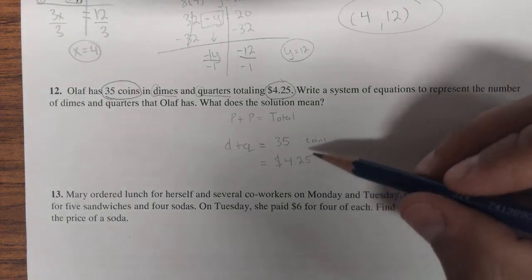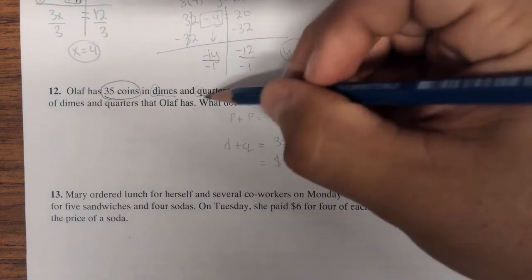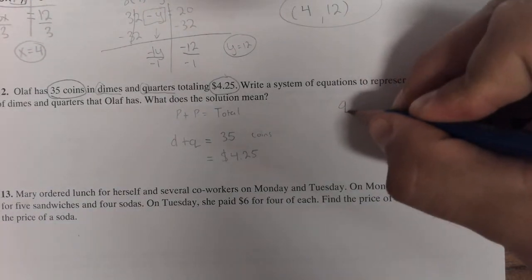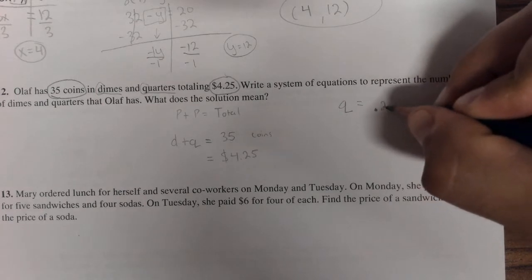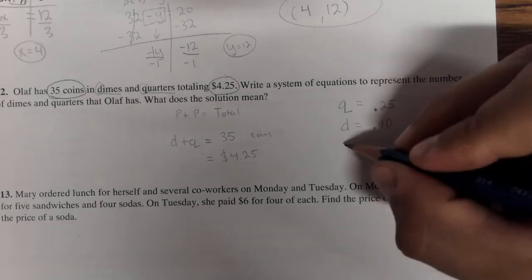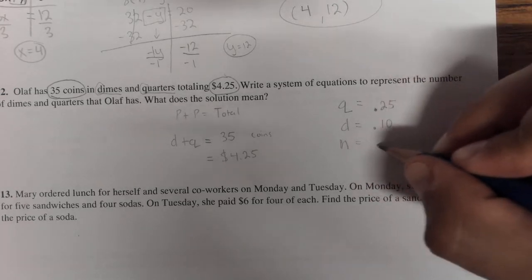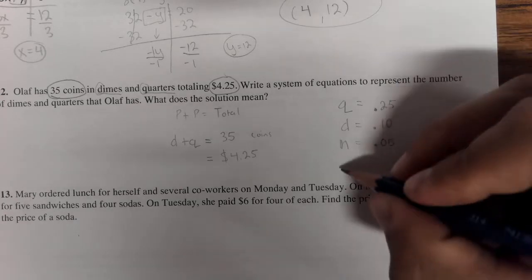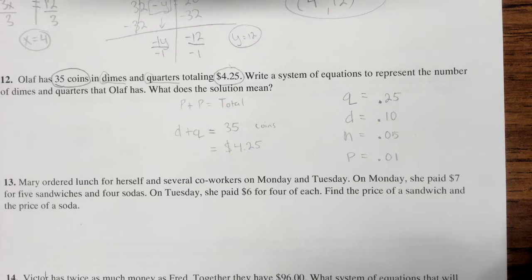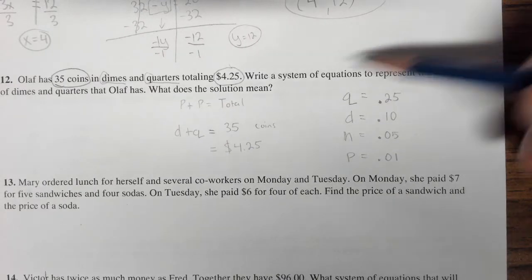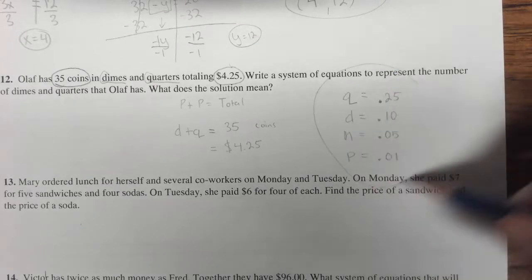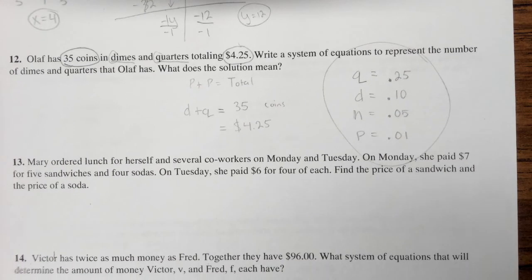For my money, I want to attach each value to each one of these. Off to the side, I want to show you guys all of your values. So quarters are going to be 0.25. Dimes are going to be 0.10. Nickels are going to be 0.05. And then a penny would be 0.01. Again, they usually won't tell you how much the coin is worth. They expect you to know that. So that's what you're going to need if they give you a coin problem.